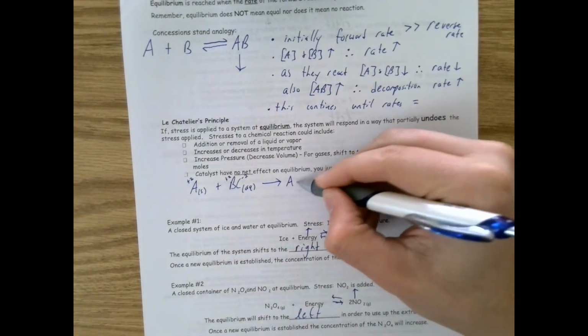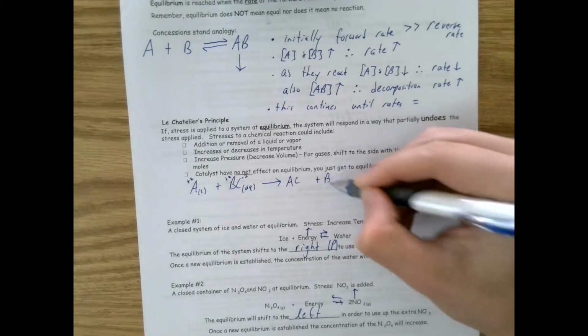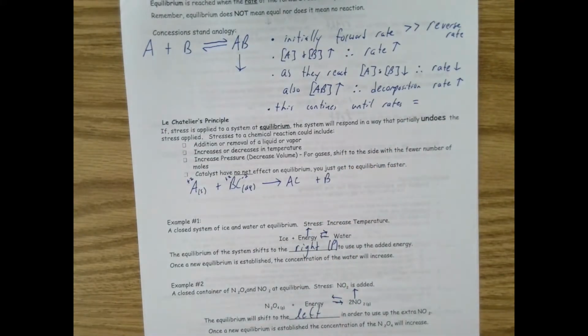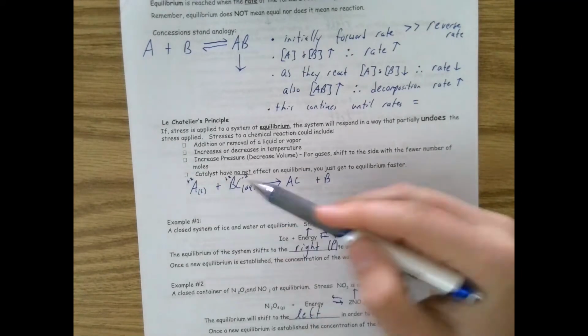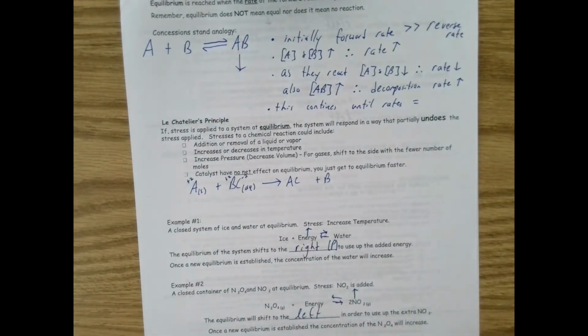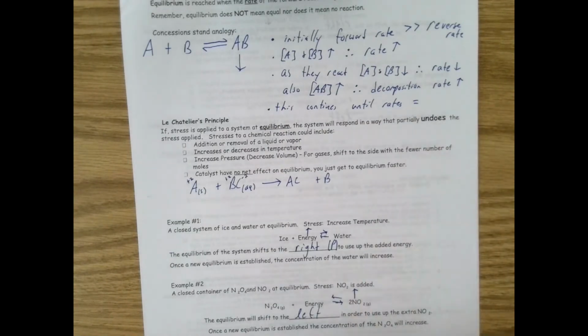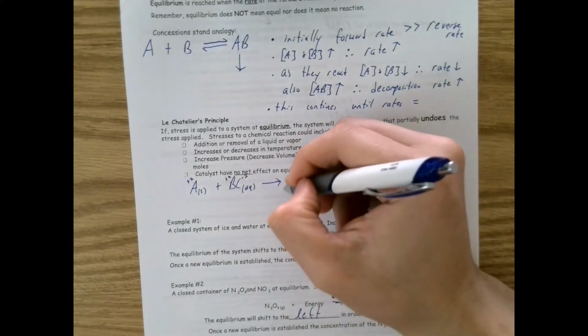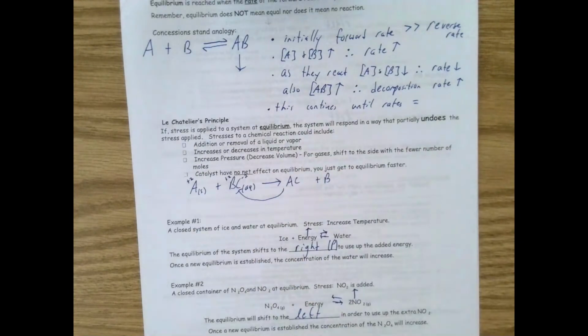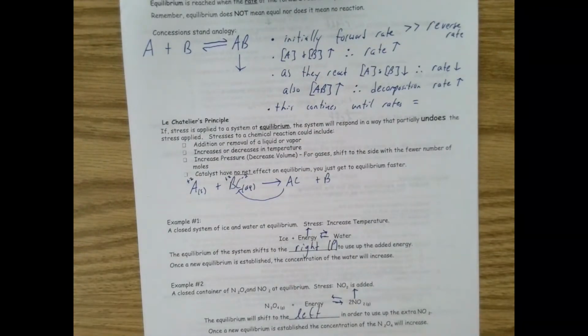Then I get AC plus B. So I have found that A is reactive enough to replace B. So for the reverse reaction, that would also be what type of reaction? Single replacement. Okay? Now B is trying to replace A. Do I even need to consult the activity series to find out if that can happen or not?